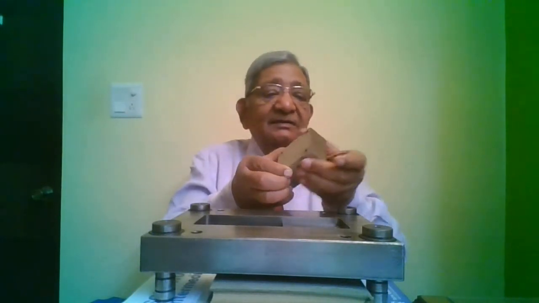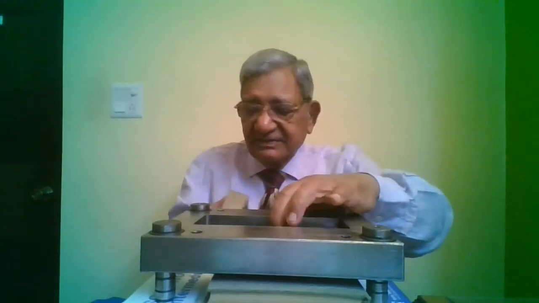It does not have any shoulder. So when the cavity insert or any insert does not have a shoulder, it has to have tapped holes for retaining. So now I will insert the second one into the pocket.